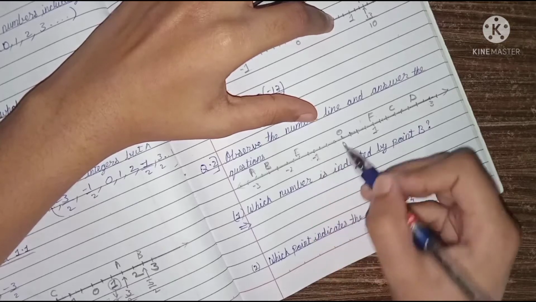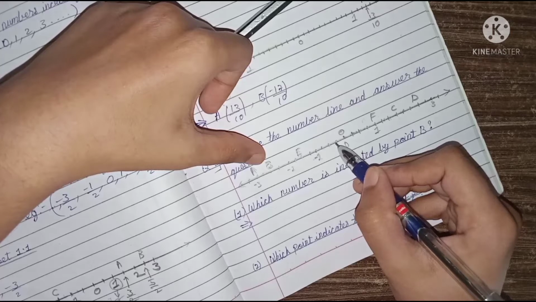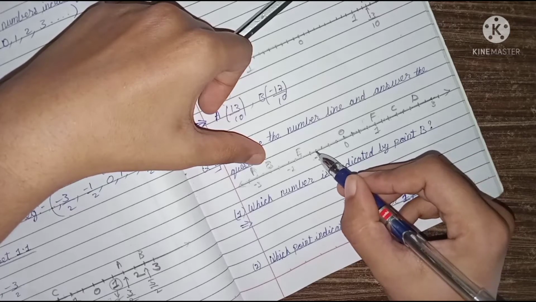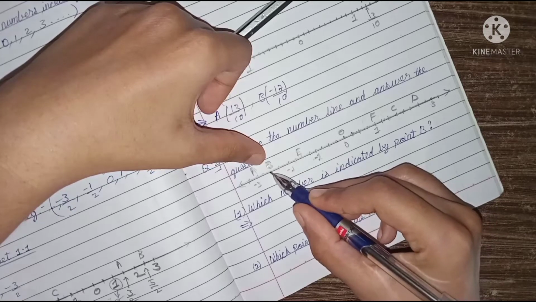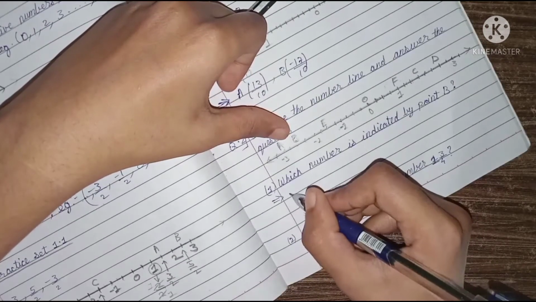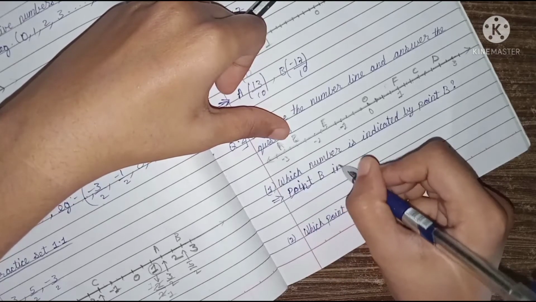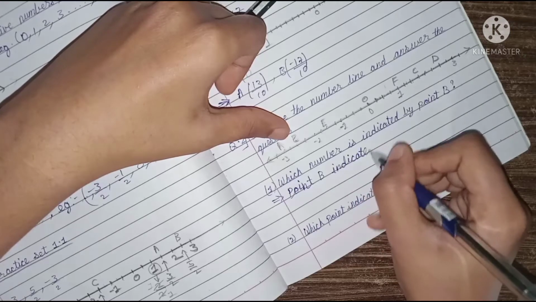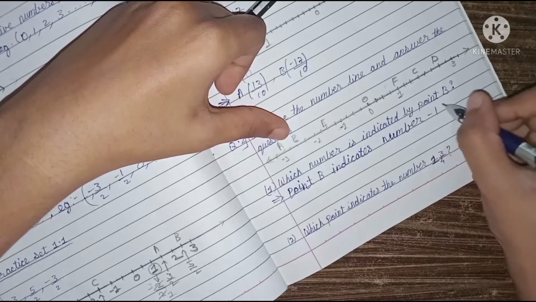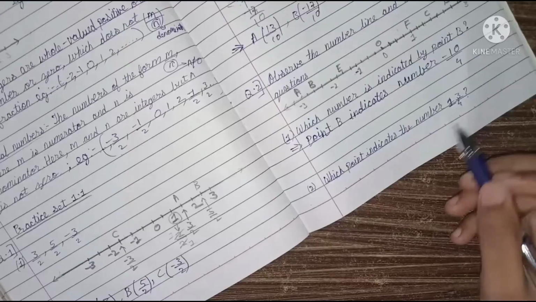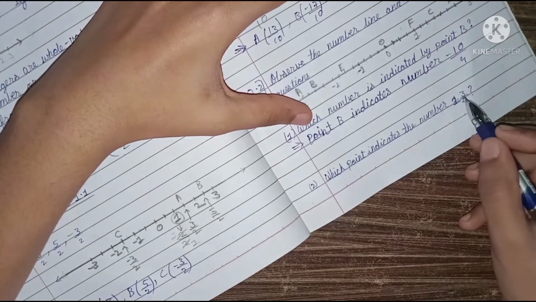So we have to count now where point B is located. So minus 1 by 4, minus 2 by 4, minus 3 by 4, minus 4 by 4, minus 5 by 4, minus 6 by 4, minus 7 by 4, minus 8 by 4, minus 9 by 4, and minus 10 by 4. So the answer is: point B indicates the number minus 10 by 4. Further moving on to the next question, which one indicates the number 1 into 3 by 4.